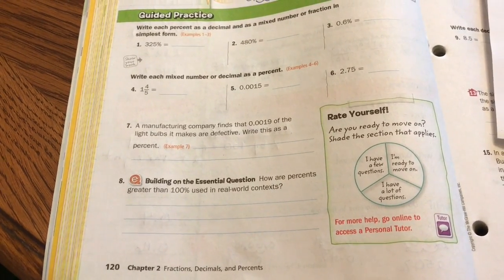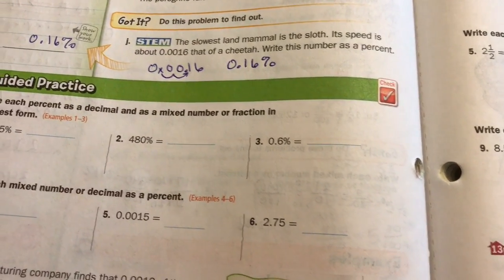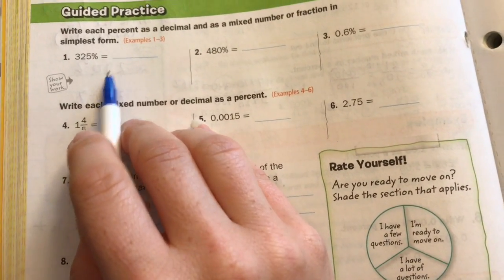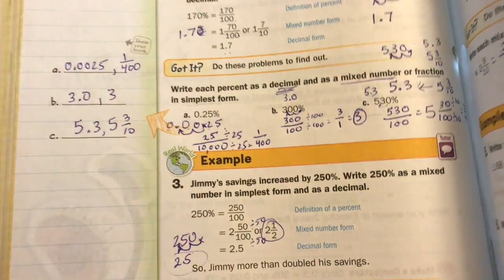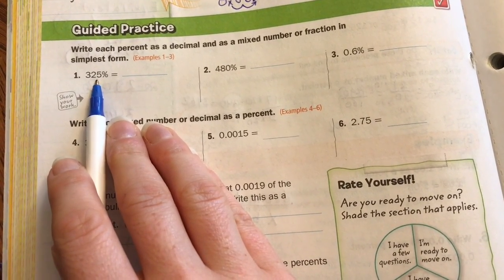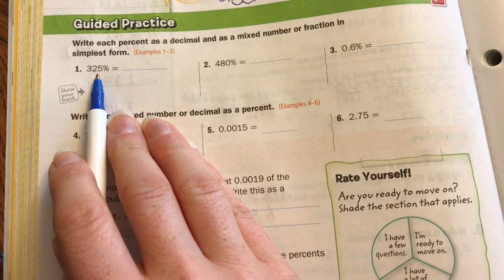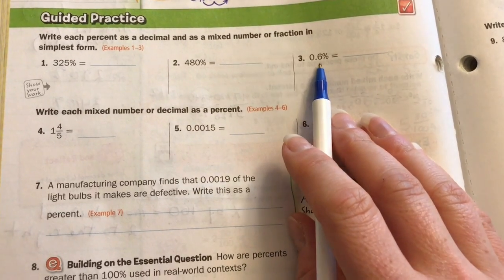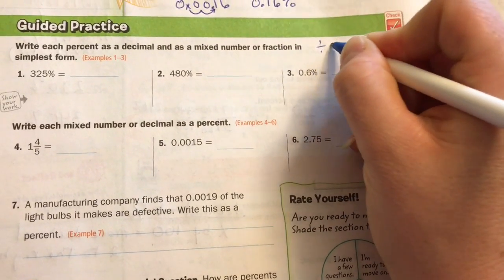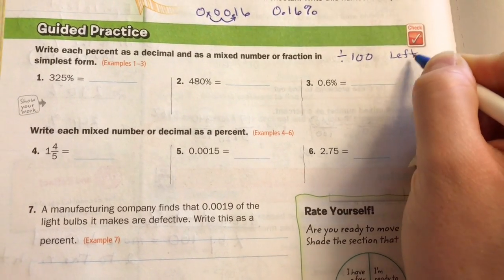So what do we have in store for guided practice? That's what's headed up next on page 120. All right, we're on page 120. For the guided practice, let's take a look at number 1. It says, write each percent as a decimal and as a mixed number or fraction in simplest form. So this is going to be like examples 1 through 3, where we were right here on that first page of the lesson. Now, this number is greater than 100. So if you want to do the fraction form, you can. This number, when we get here, it's less than 1. So you have to do the move the decimal method. Remember, in these ones, we're dividing by 100, so you move the decimal to the left 2 places.